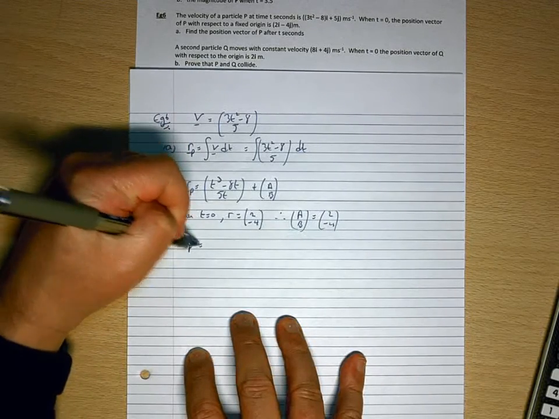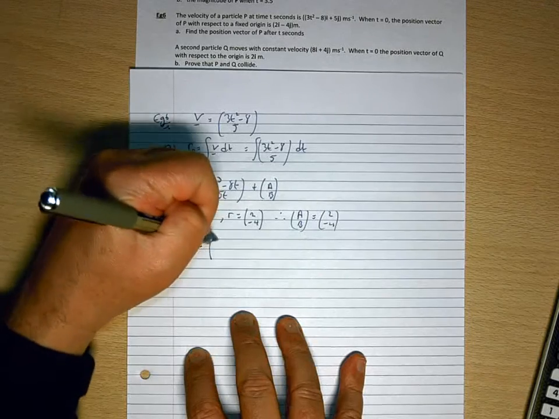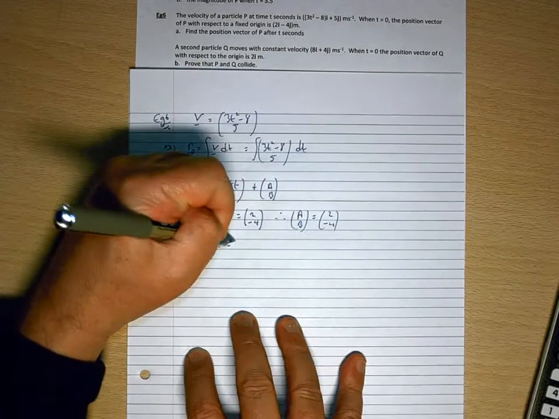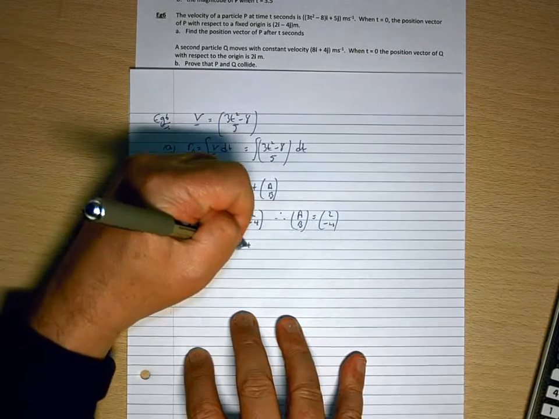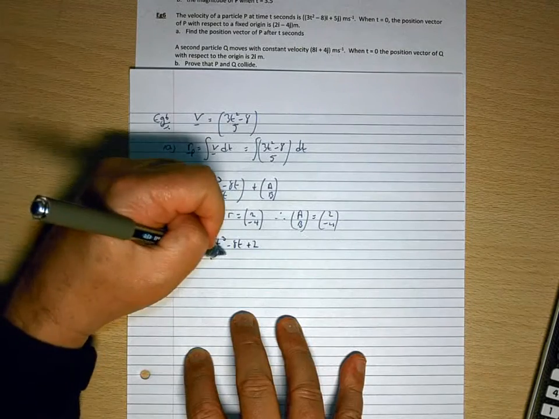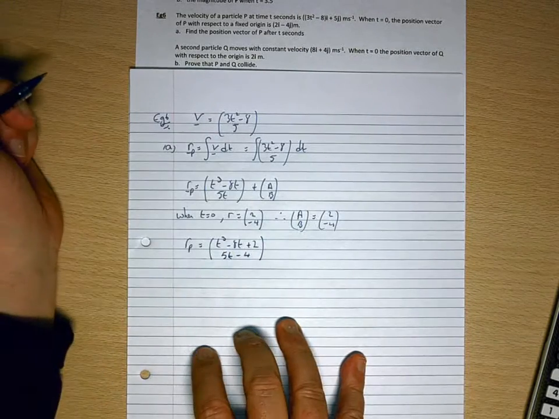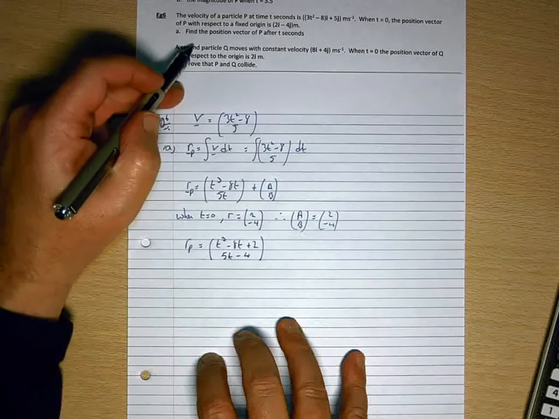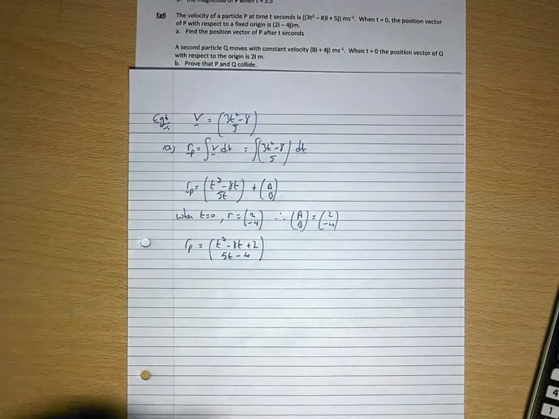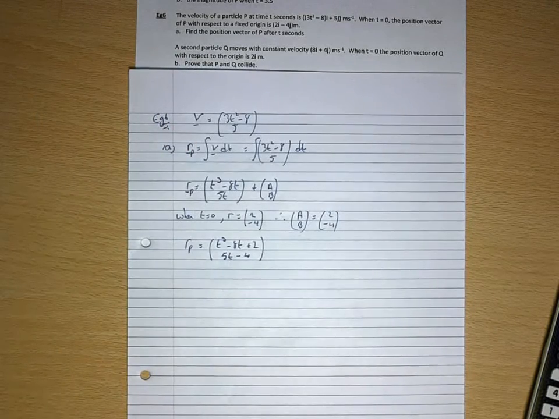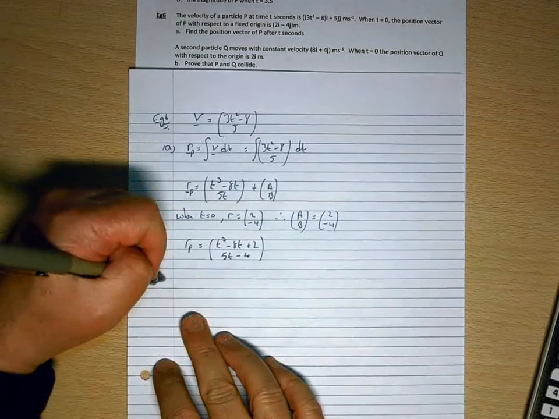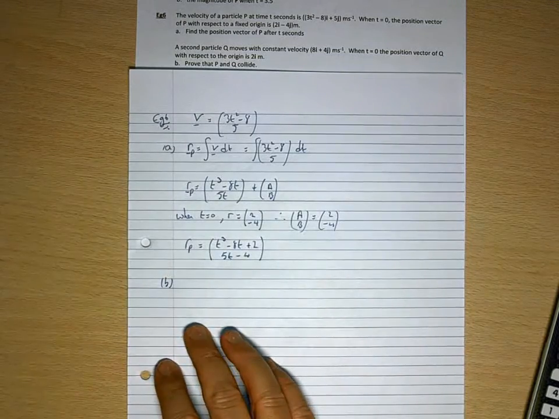So rp will be t cubed minus 8t plus 2 and 5t minus 4. So the position vector of p after t seconds is given by that. Then we come to part b.